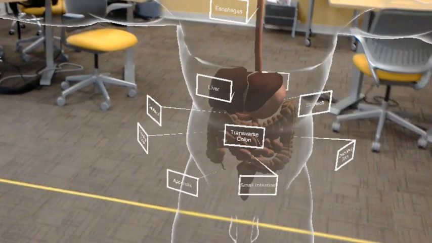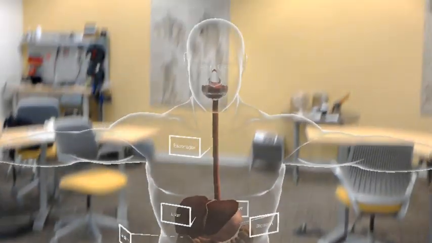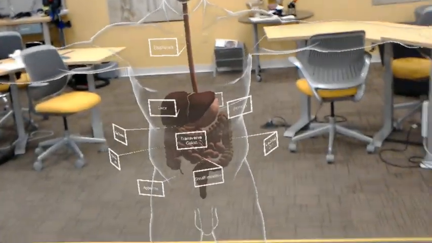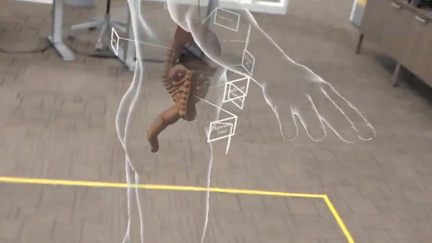Next. In gross anatomy, or even in a surgery, we are often limited to a front-facing view of these organs. With HoloLens, you can walk around the patient for a more comprehensive perspective. Notice how the best view of the pancreas may be from behind the patient model.